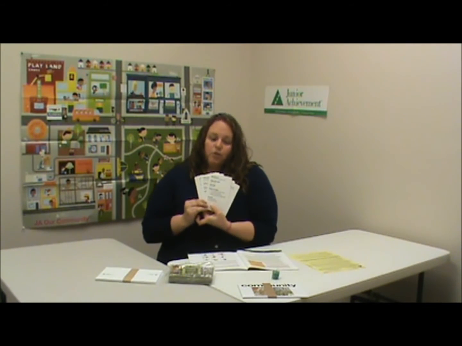These are all the job cards, and they're going to have various different jobs, and on the back they have information of what those jobs do. One thing you're going to run into is that students aren't necessarily going to be able to read every single thing on your job card.